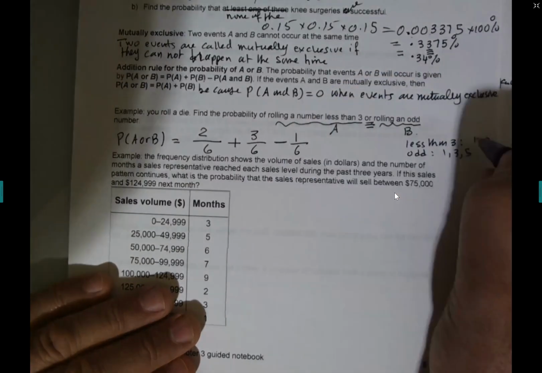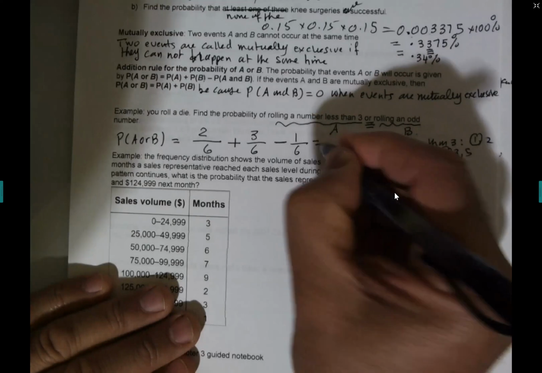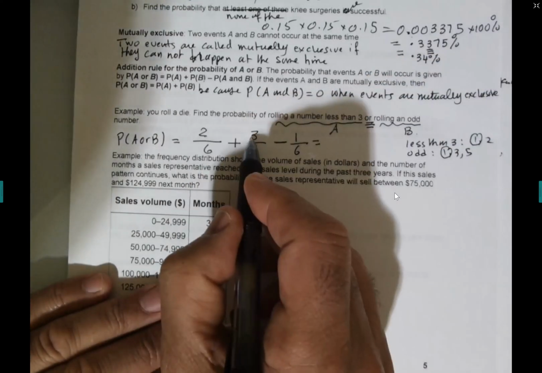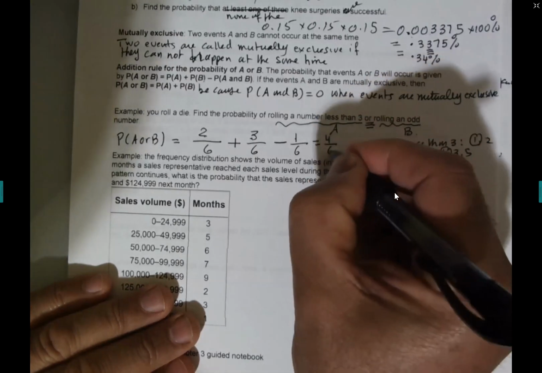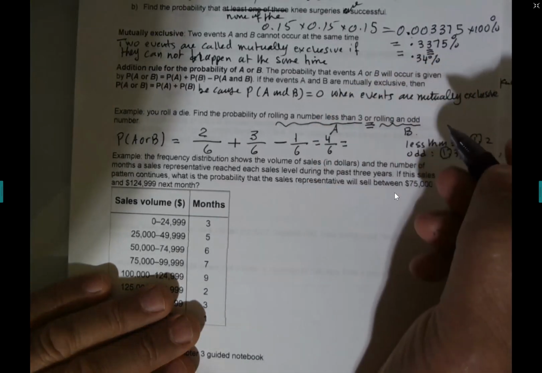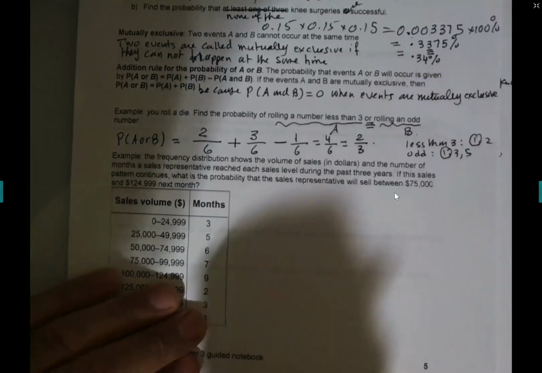You see, guys, this is it. And the answer will be 2 plus 3 is 5, minus 1 is 4 over 6. If you were doing this in my stat lab, they would probably reduce the answer, and that will be 2/3. And this is the addition rule.